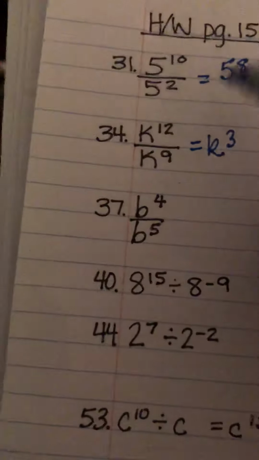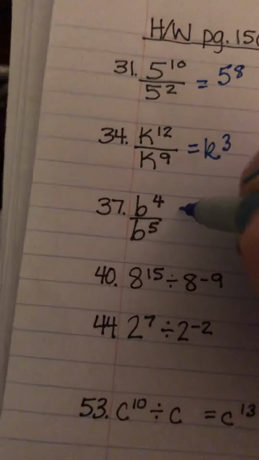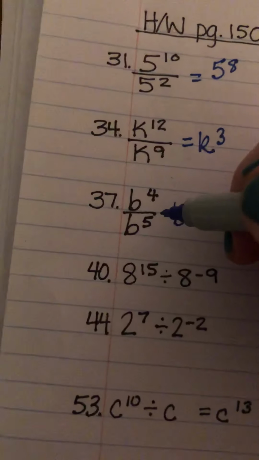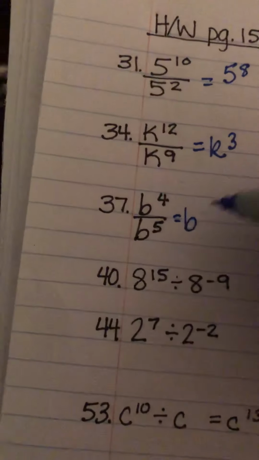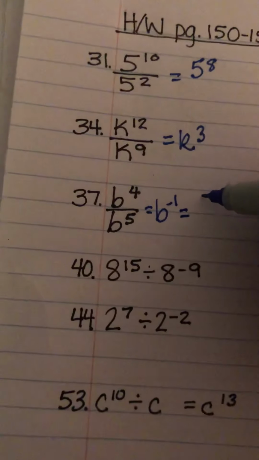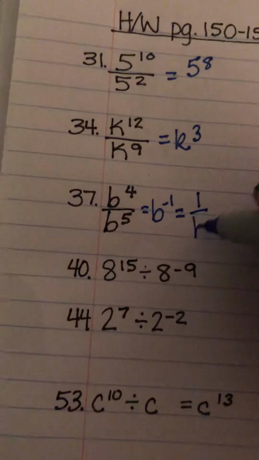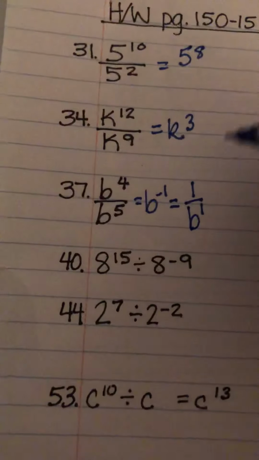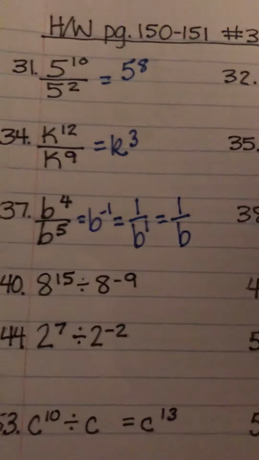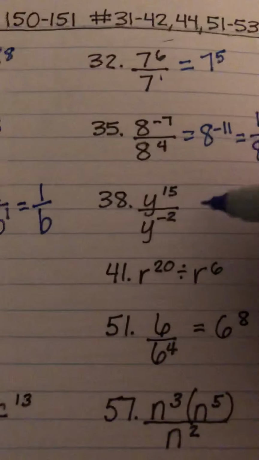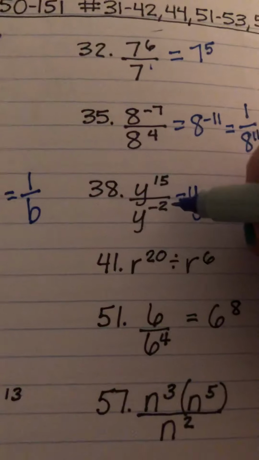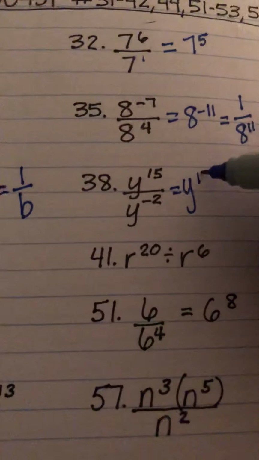Okay. Here we have our base is B. 4 minus 5 is negative 1. So to make that a positive, we do 1 over B1, but we know that B1 is really B, so 1 over B. Okay, our base for 38 is Y. 15 minus negative 2 is 17.